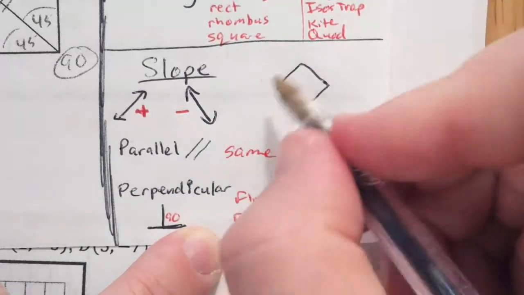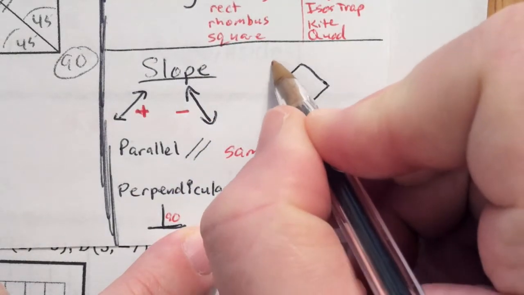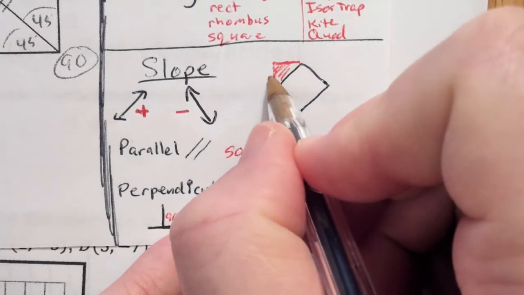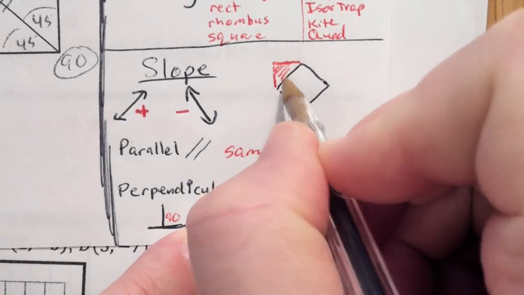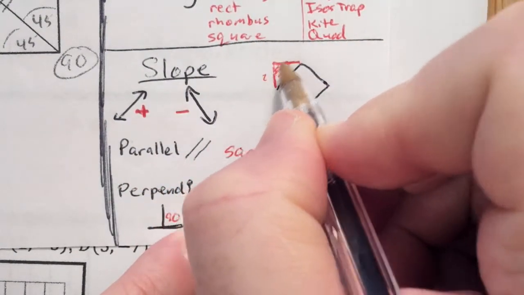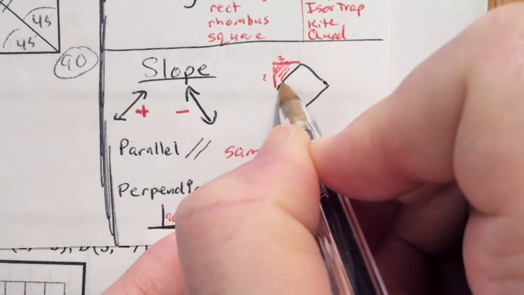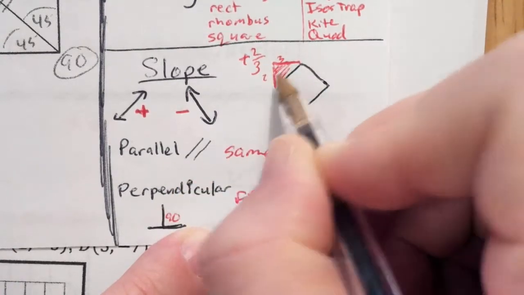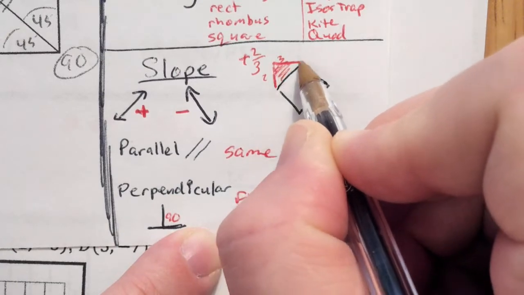Okay, so if we did this right here, and let's say that this was 2 and this was 3. So I see how it rises from left to right? That's a positive 2 over 3. So I rose 2 and I ran 3.